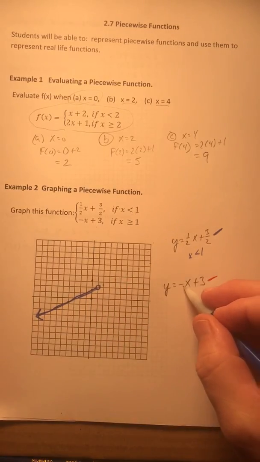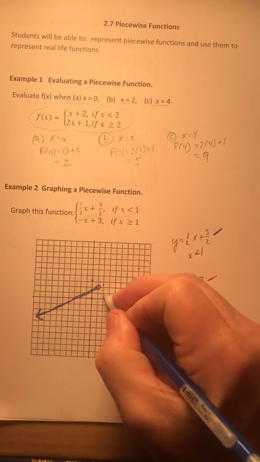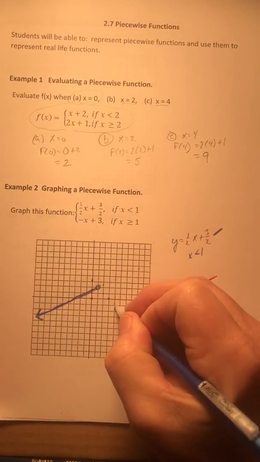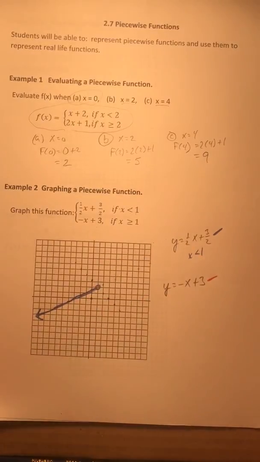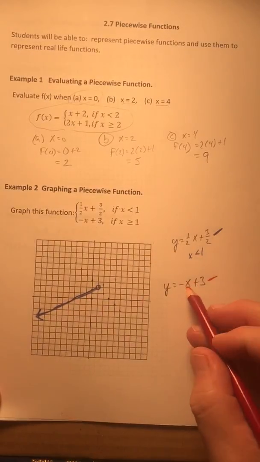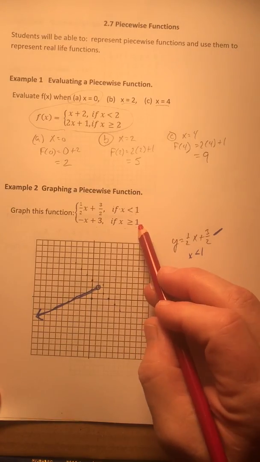And then we're going to go down 1 over 1. So down 1 over 1, down 1 over 1. And again, we keep doing that. We get our points in there. All right, so now this time it says x is greater than or equal to 1.